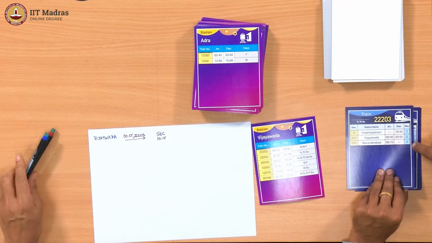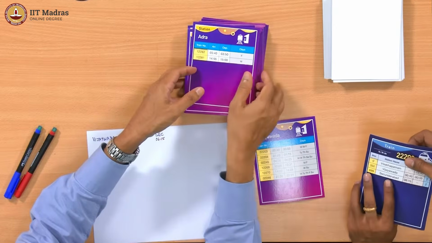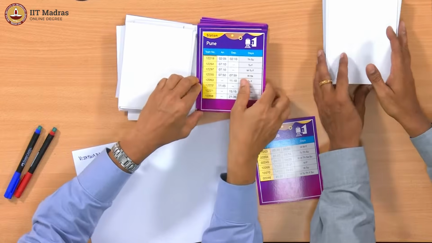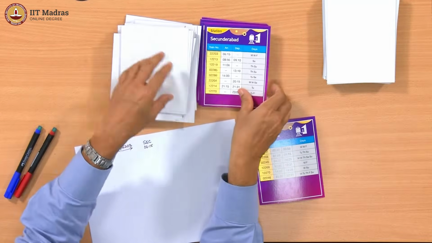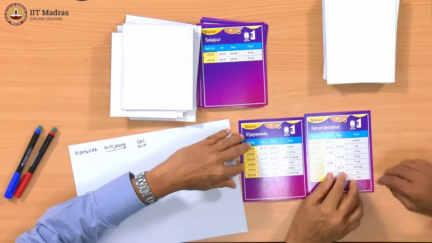All right, so now we have come to Secunderabad. So what do I do now? Now we have to look up where all we can go from Secunderabad. So we have to look up Secunderabad in this. And you are at 6:15 in Secunderabad. So we can take only trains after 6:15.